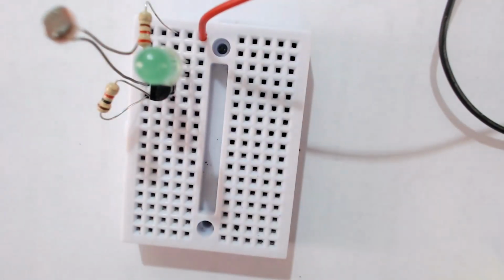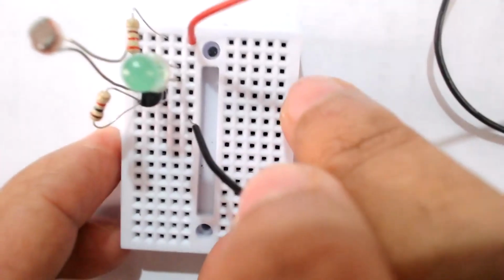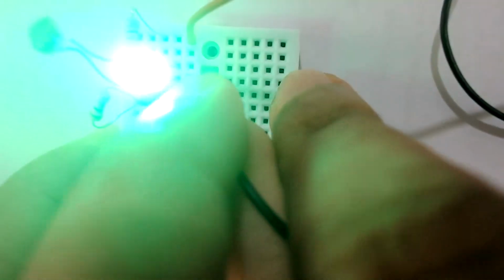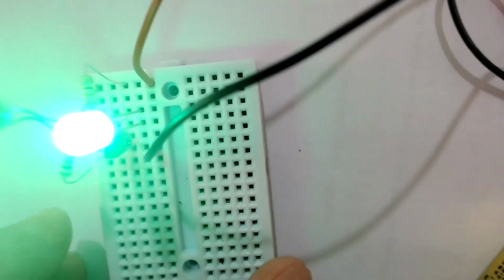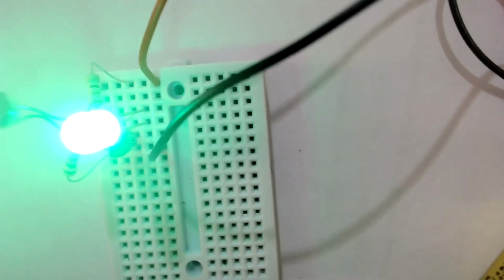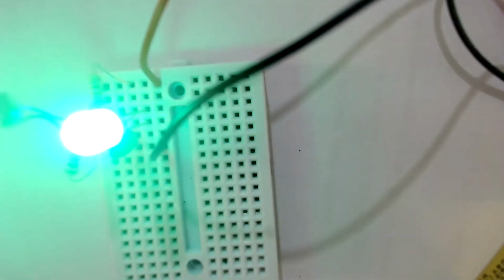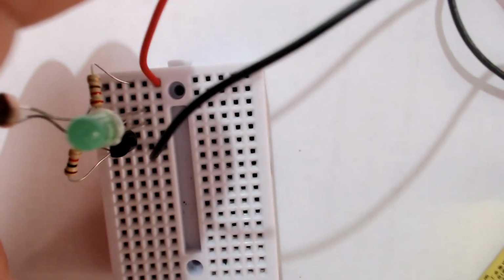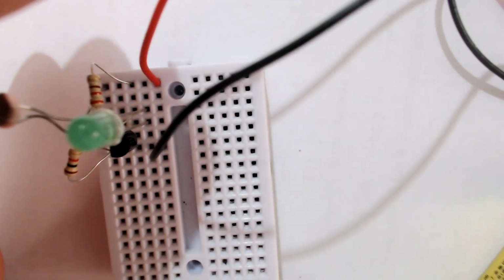There were a lot of comments related to the previous LDR practical. Okay, sensor light detector. Now you can see it's light. Light is available, but when I cover this, it will turn off. This is a light detector.